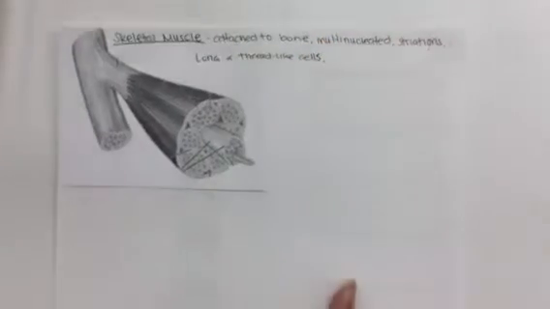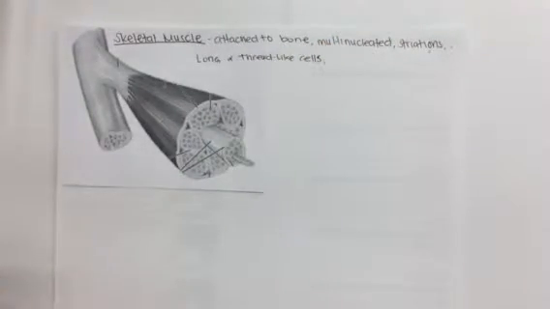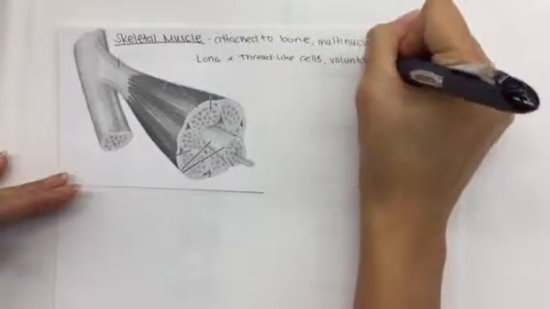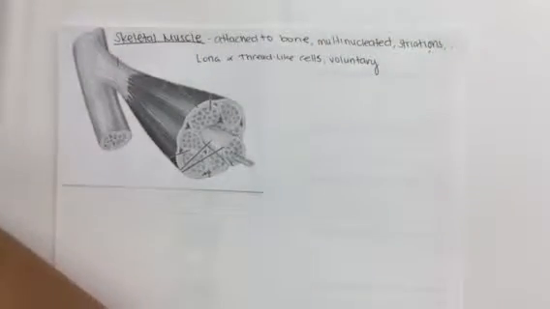And then based on your vocabulary, are skeletal muscles voluntary or involuntary? They're voluntary, which means you choose when you want to move them, how much to contract, when to relax. Except sometimes, when you fall asleep in class and then you twitch yourself awake, then it's involuntary. But for the most part, it's voluntary.